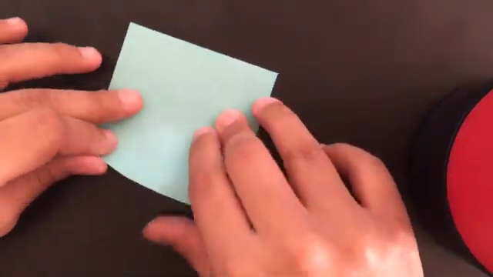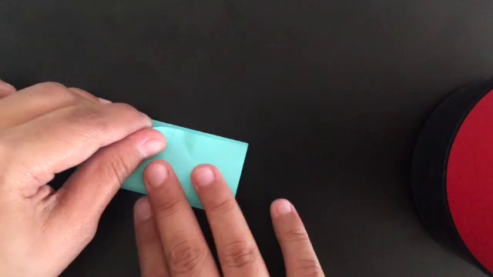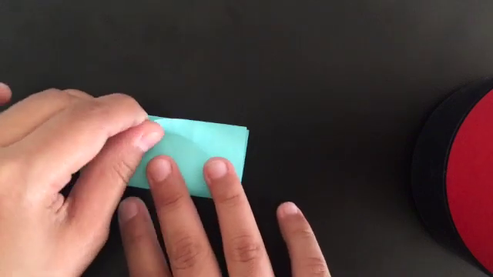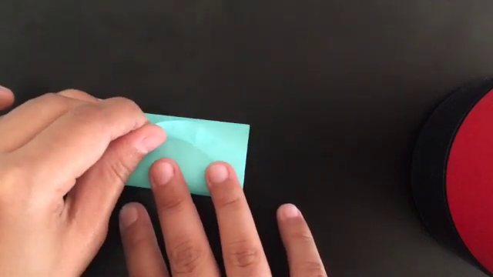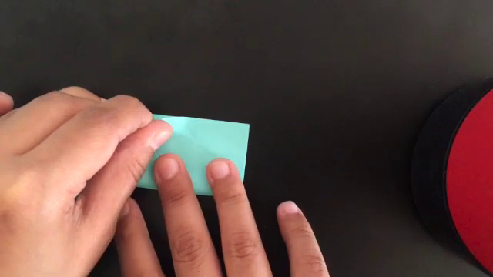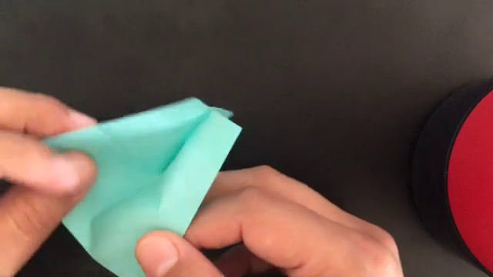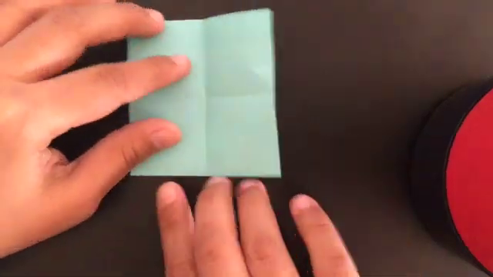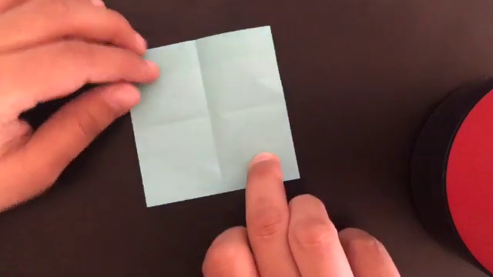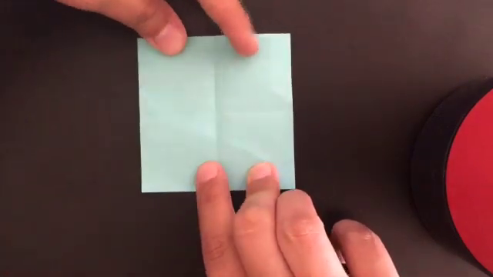I folded it in half, and I'm going to open it up. And now I'm going to fold it the other way. So I'm folding it in half twice in both directions. Now I'm going to open it up again. I've folded it this way and this way. Now I'm going to locate the sticky ends of my Post-it note, which are right here.